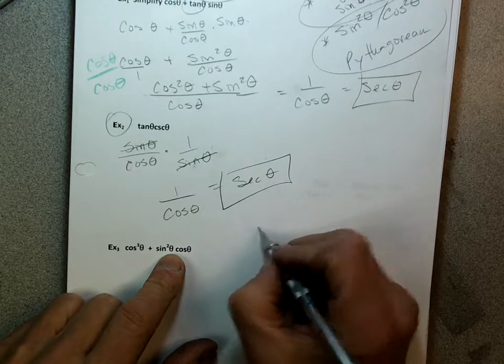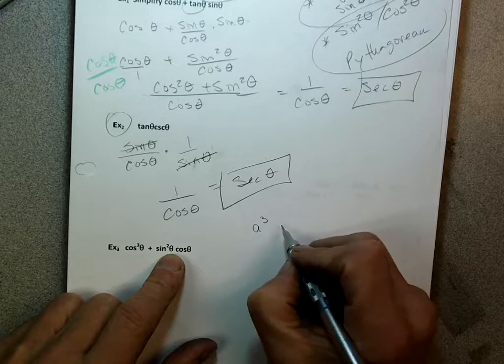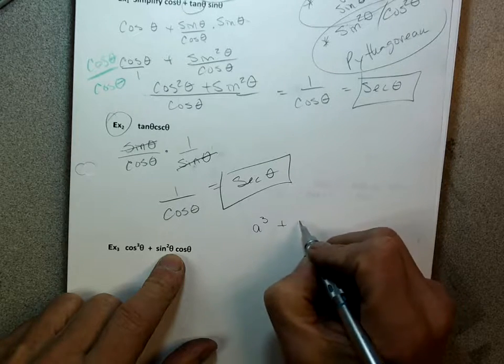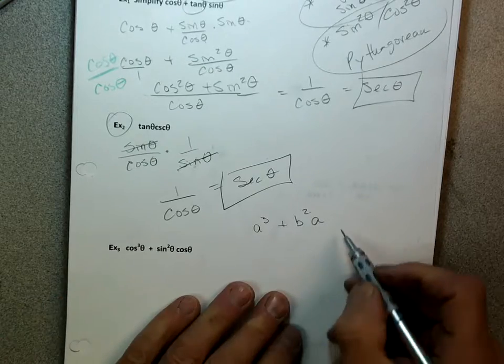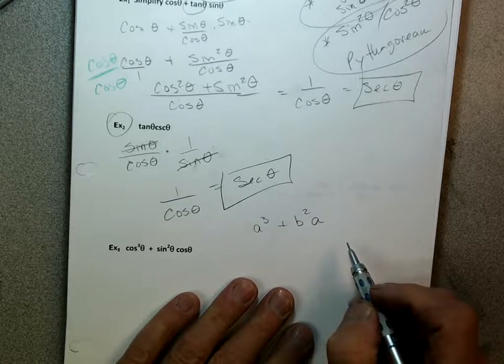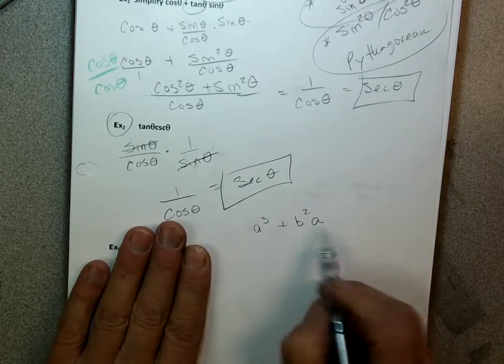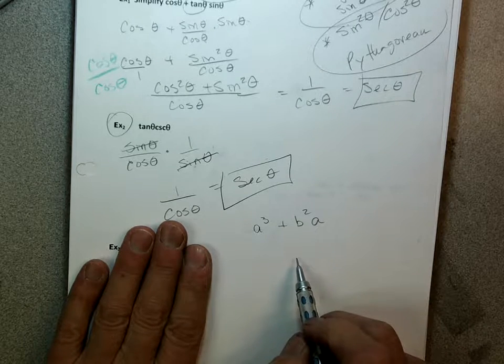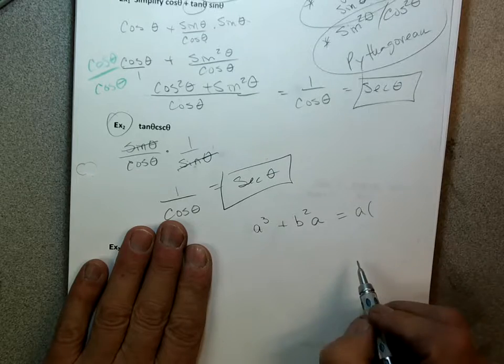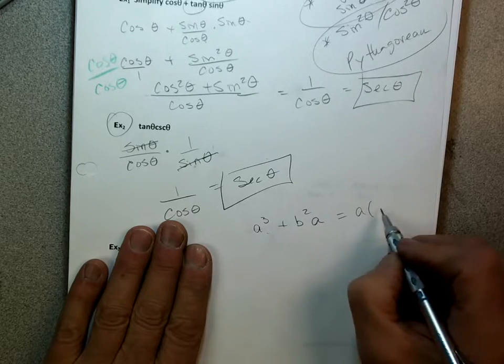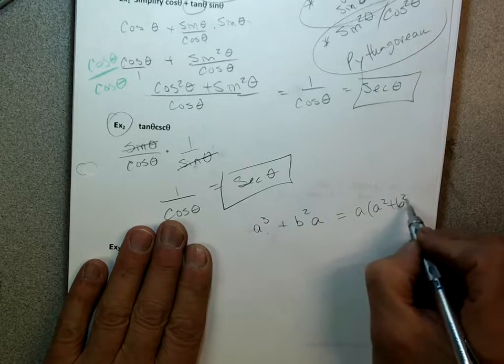If I had, for instance, a cubed plus b squared a, let's go back to old-fashioned factoring. If I just have a's and b's, could you factor something? Yes. What would you factor? You'd common factor out an a, wouldn't you? Don't they both have an a? So a squared plus b squared. Everybody agree with that?